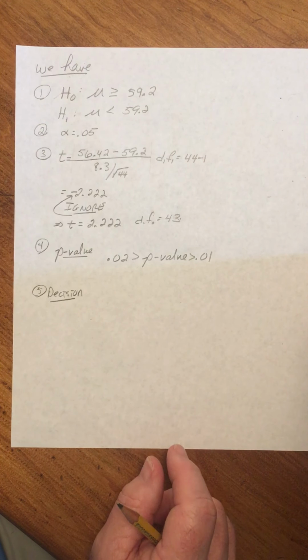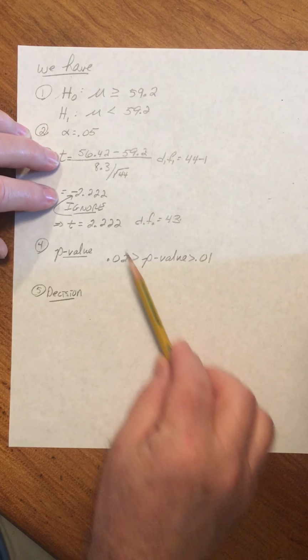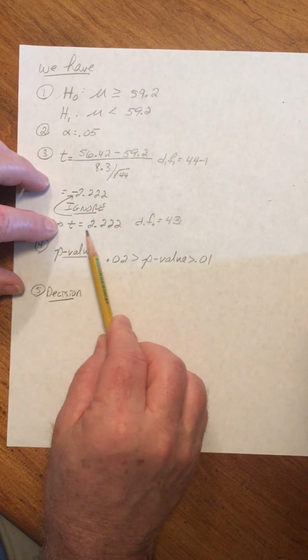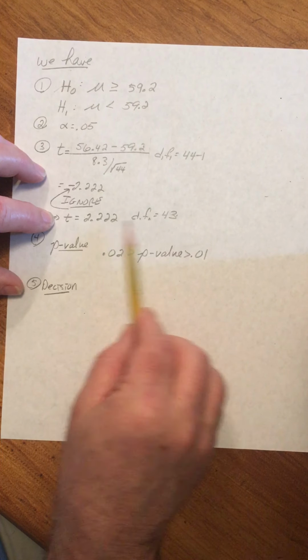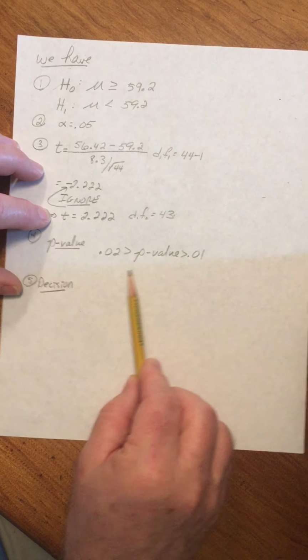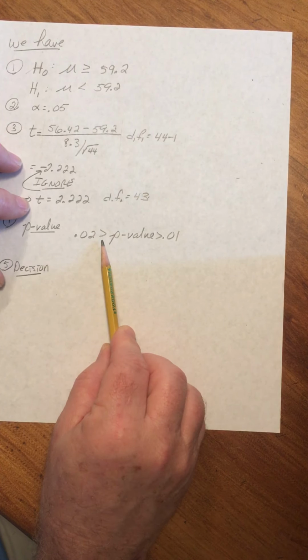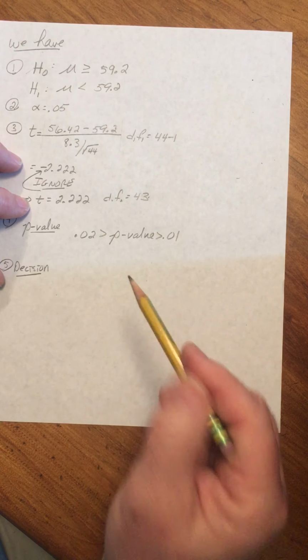The reason the t-table doesn't also have the negatives is because the degrees of freedom mucks up the work a bit. So that said, the t-score we computed was negative 2.222. We ignore the negative sign. The t-score we will use is 2.222, degrees of freedom of 43. Find the two values in the 43 degrees of freedom row between which this number falls, and from that we inherited 0.02. Remember, reverse the direction of the inequalities. 0.02 is greater than the p-value is greater than 0.01.